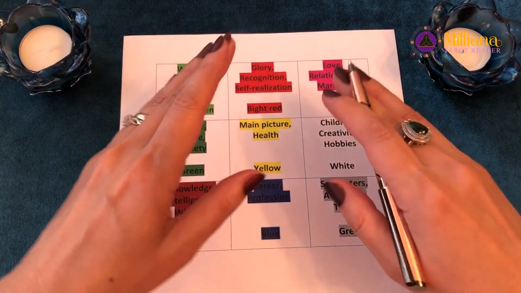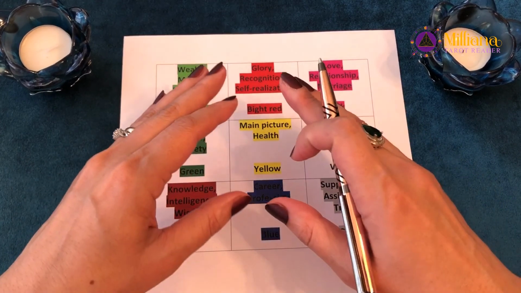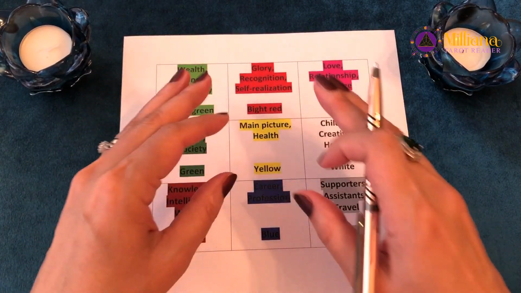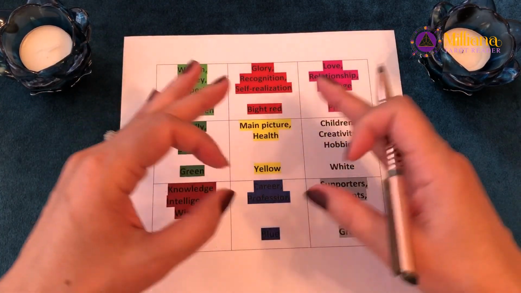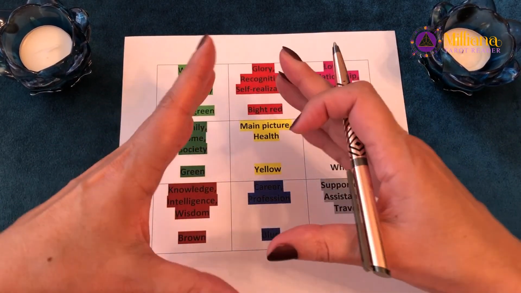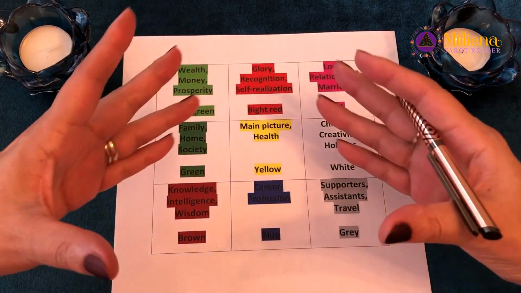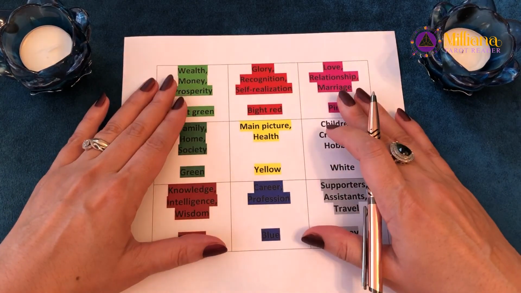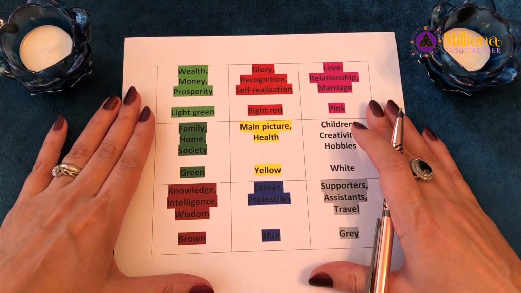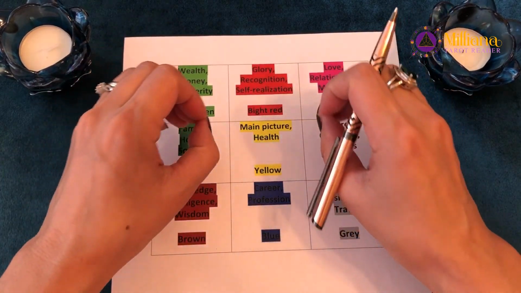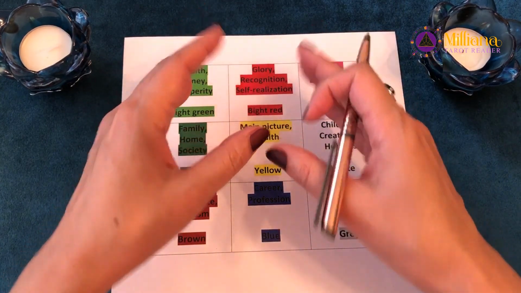Okay, first rule: the wishes have to be only yours, not the wish of your mother or father or grandparents. For example, "I'm going to medical school because my mom wants me to be a doctor." You know what I mean, right? So nothing like that. Every single wish on this map has to be only yours.